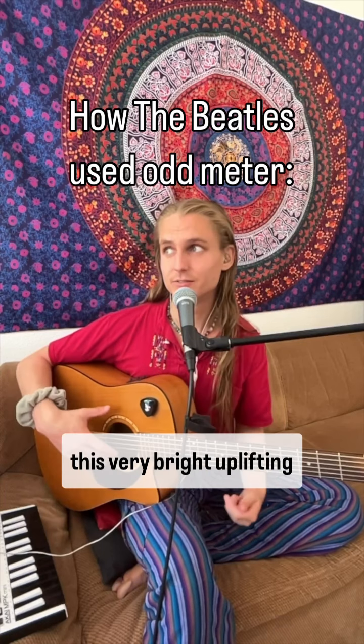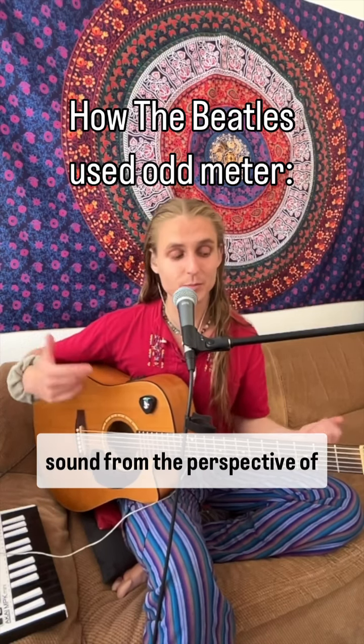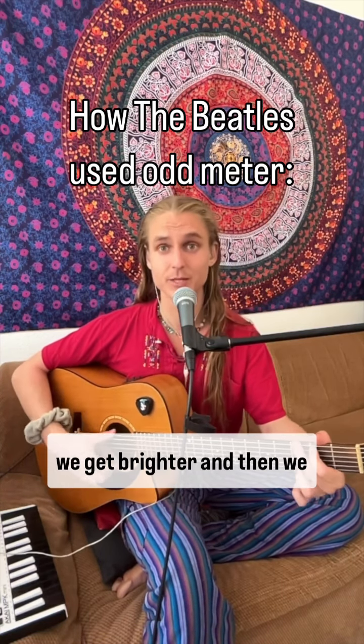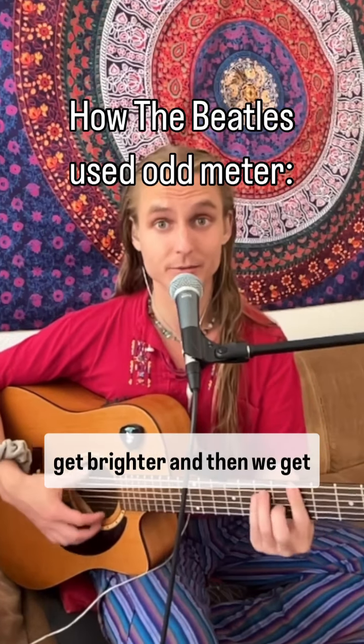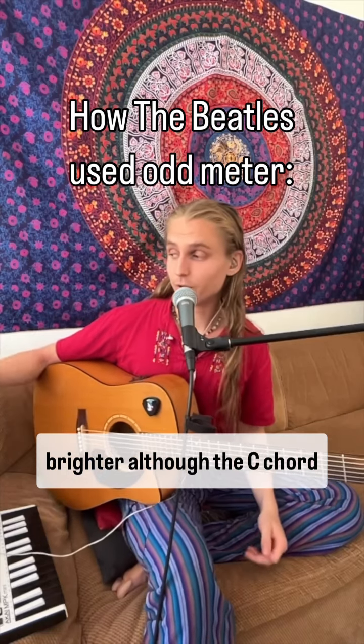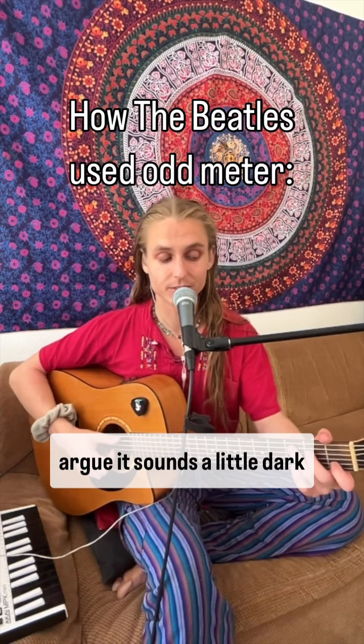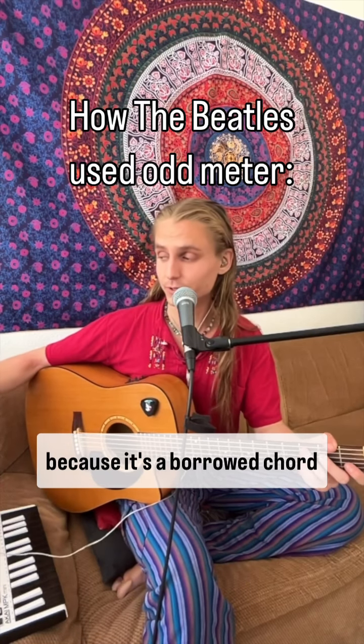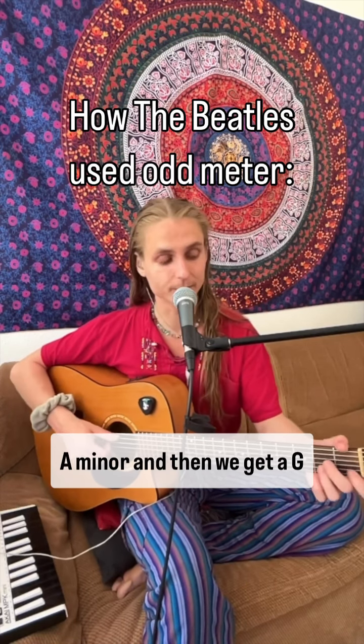So it's like this very bright, uplifting sound from the perspective of the C. We start out here and then we get brighter, and then we get brighter, and then we get brighter. Although the C chord, when it first hits, you could argue it sounds a little dark because it's a borrowed chord from the parallel minor scale, A minor.